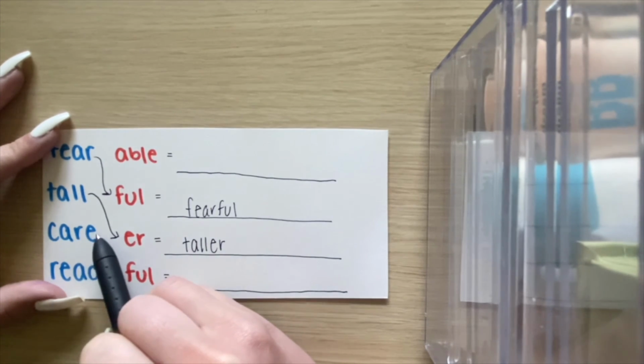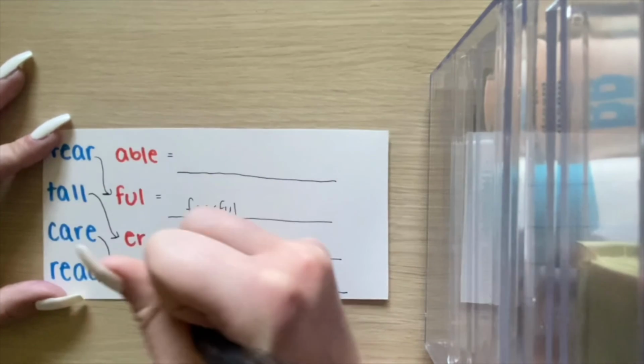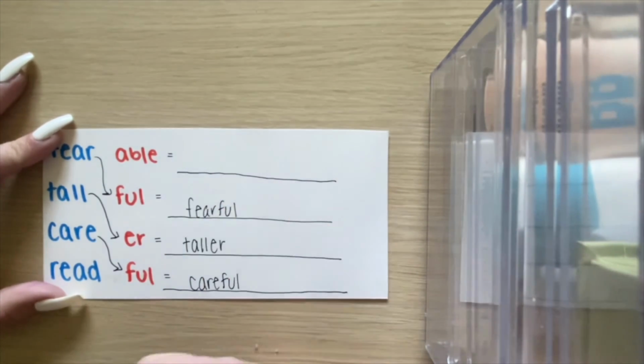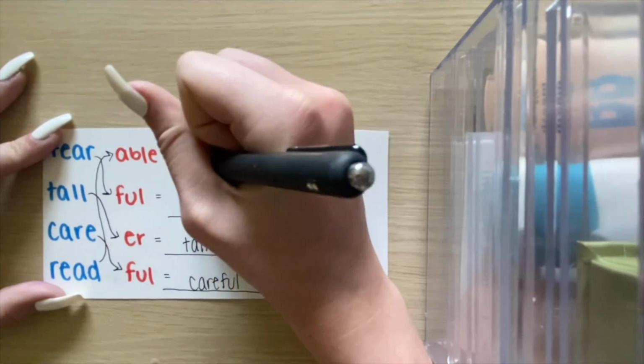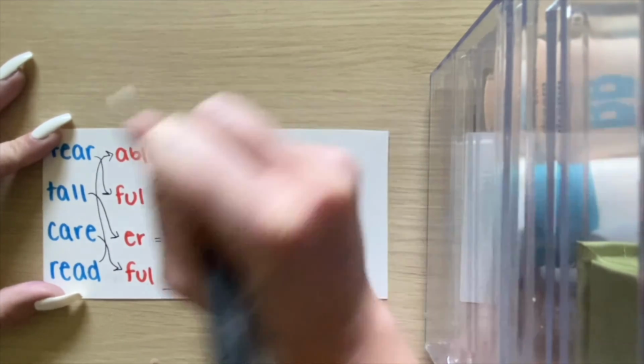Next we have care. Careable or careful? That's right, we would have careful, meaning that we are full of care. And lastly, we see that read matches with able, meaning that it would be readable or able to be read.